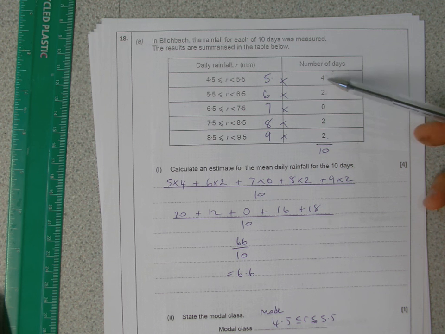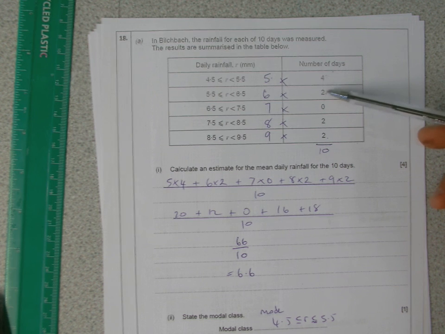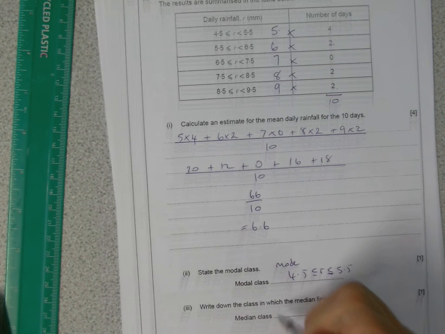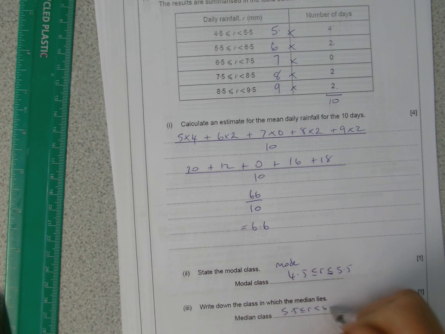So if you look at here, you've got 4 here already. Now 4, we haven't quite got to the 5th one, but here we've got another 2. That will get us to the 5th one, won't it? Okay, because 4 and 2 gives me 6. The 5th one is in that group there. So the 5th one is in that group. The median is 5.5 to 6.5.